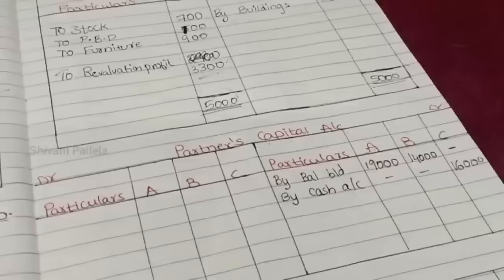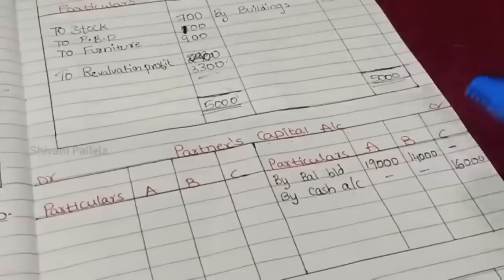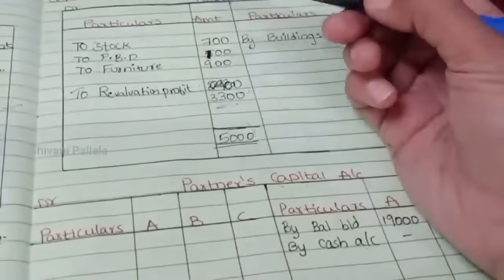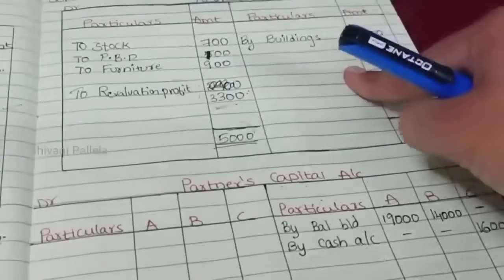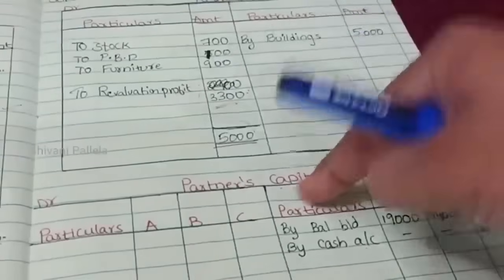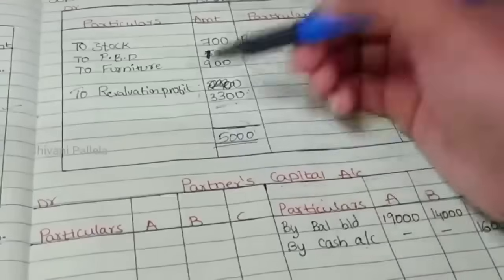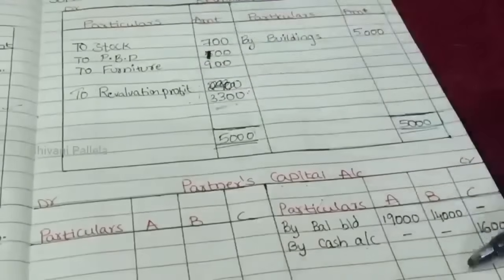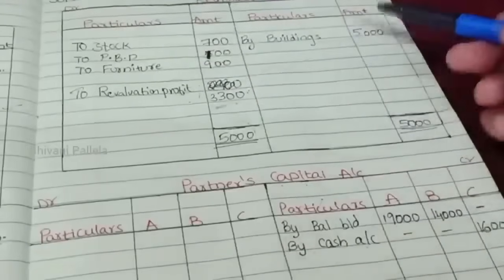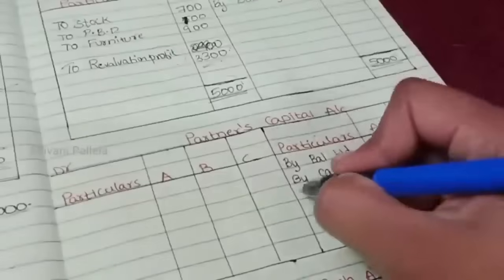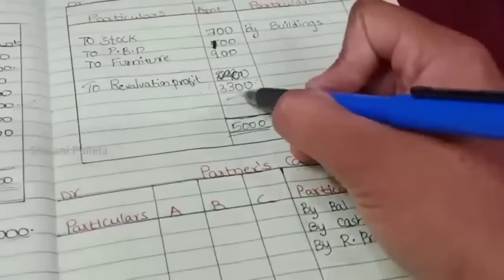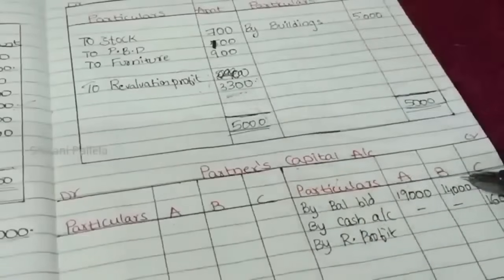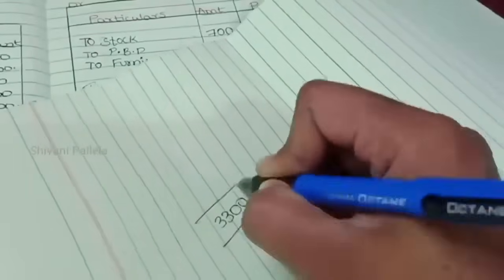So in partners capital account, what I have said is, if we get revaluation profit, we need to share that into partners capital. If we get revaluation loss also, we need to share that loss to partners capital, that is also old partners. Here it is debiting in the revaluation account, so in partners capital account it will credit. If revaluation loss is credited, in partners capital account it will debit. So by revaluation profit, we need to share this 3,300 to old partners A and B according to the ratio of 3:2.